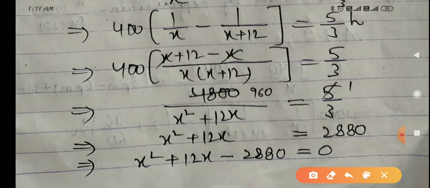You are getting 4800 upon x square plus 12x equals 5 upon 3. So, by 5 you can divide: 960 upon x square plus 12x equals 1 upon 3. Do cross multiplication. x square plus 12x equals 2880. So x square plus 12x minus 2880 equals 0. So this is the required quadratic equation.